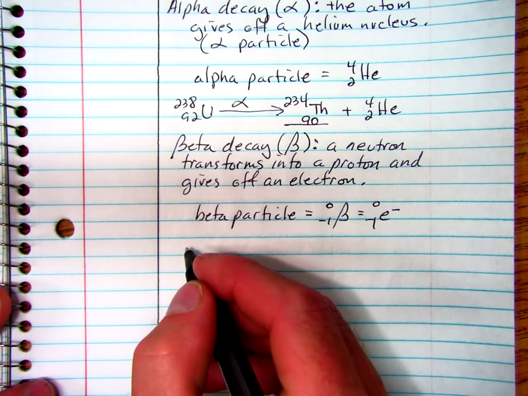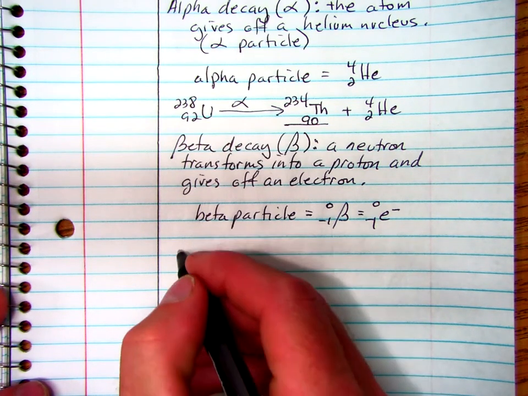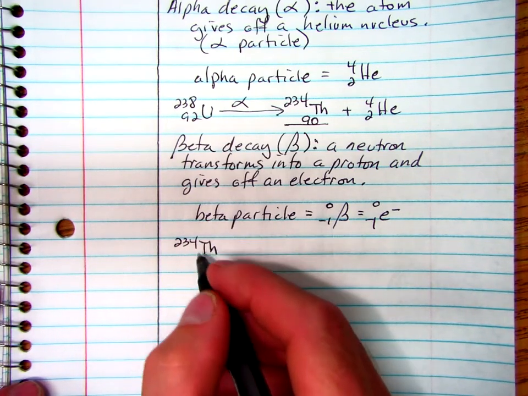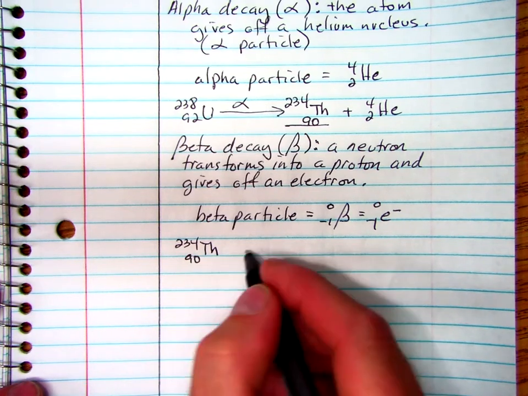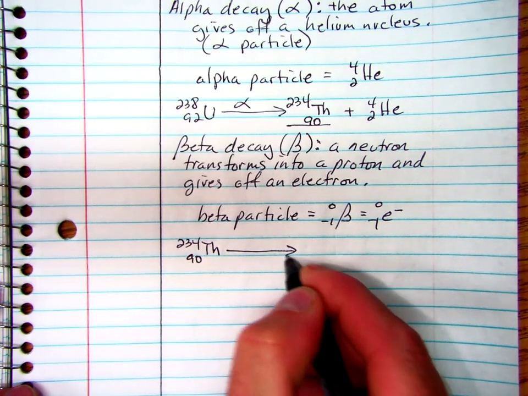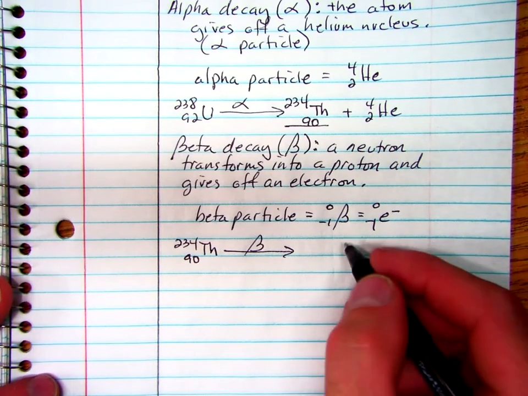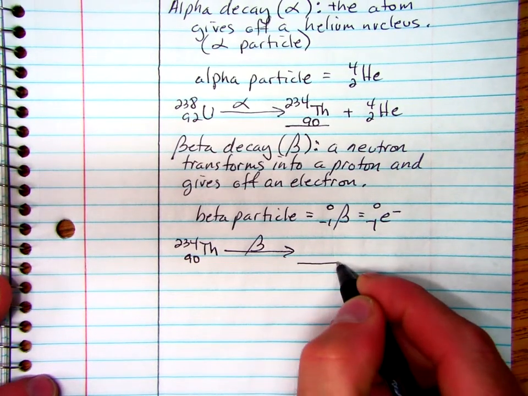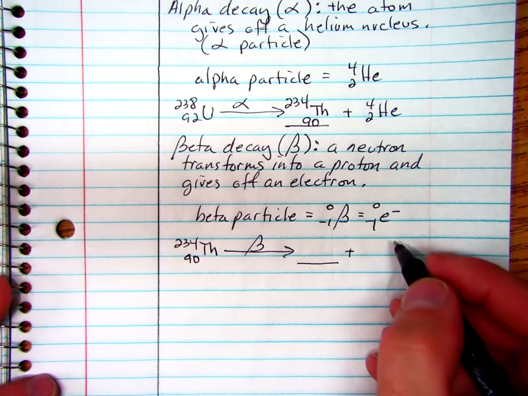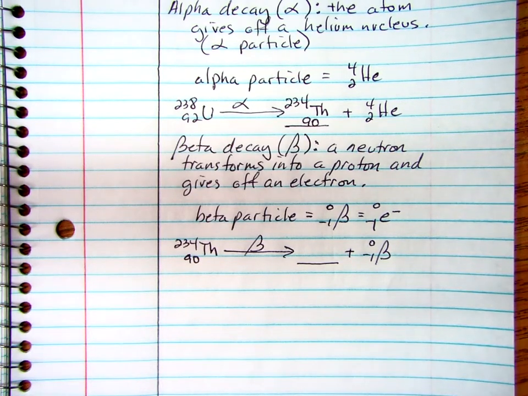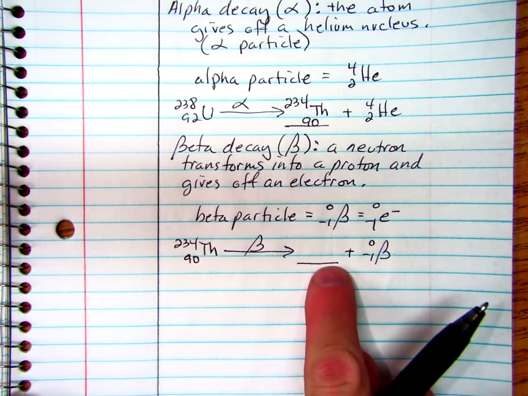Here's an example of beta decay. If thorium-234 undergoes beta decay, it ends up with some particle plus a beta particle. So what is this nucleus?